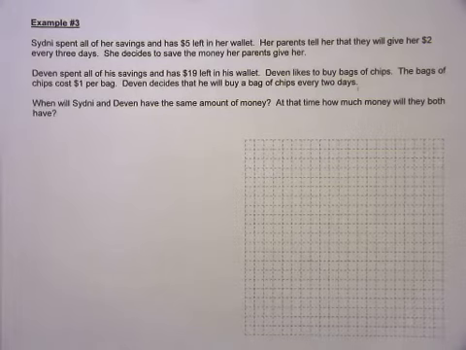Devin spent all of his savings as well. He has $19 in his wallet. Devin likes to buy bags of chips. The bags of chips cost $1 per bag. Devin decides that he will buy a bag of chips every 2 days.